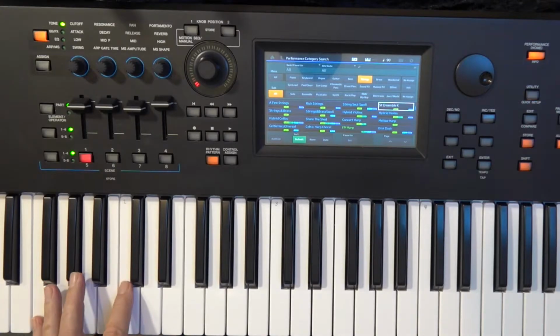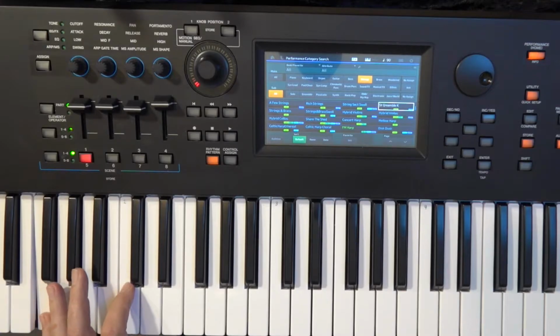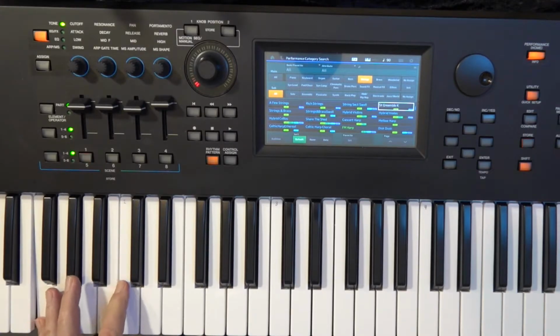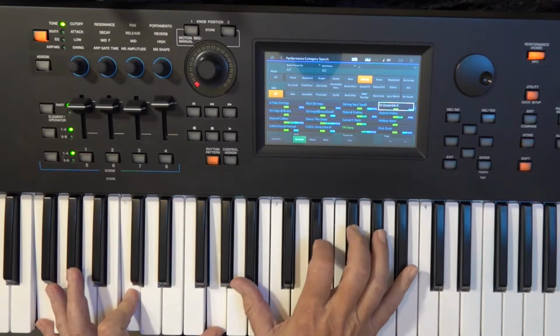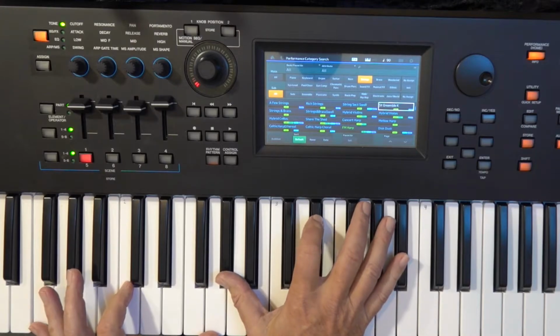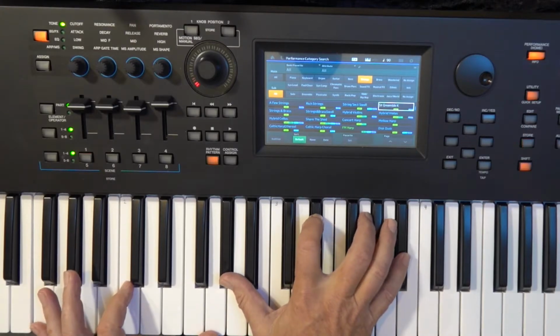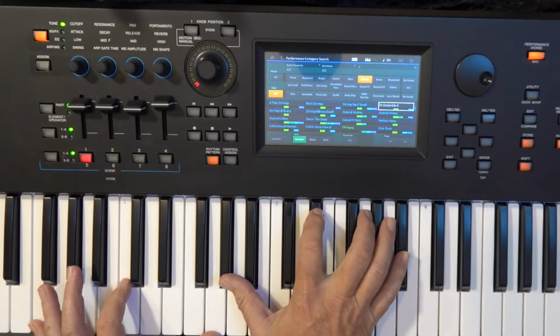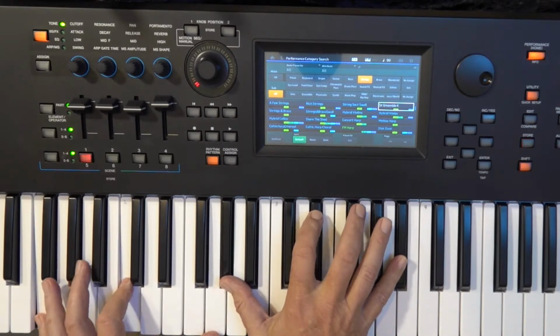In the left hand, and it's all fifths, interestingly enough. Left hand goes F, C, G. Okay, so that's a fifth, another fifth, and the right hand plays A flat, E flat, and that B flat. And then just down a half step.